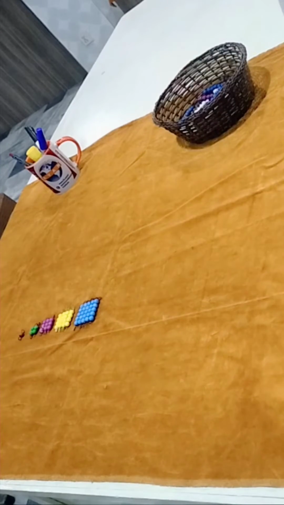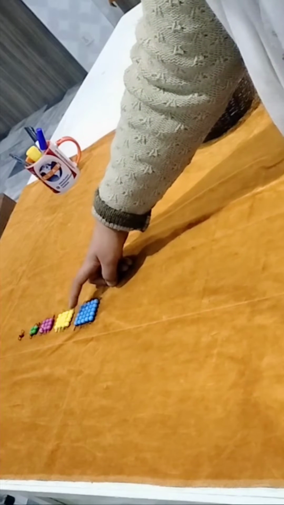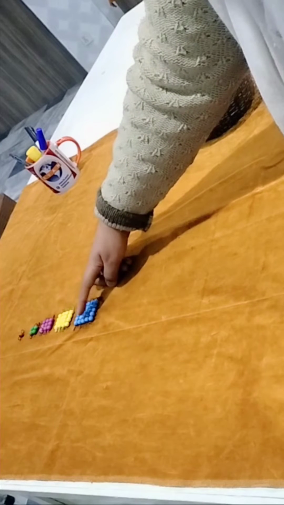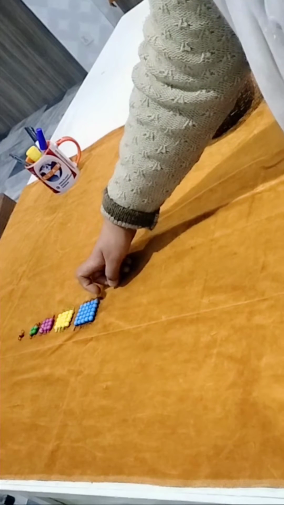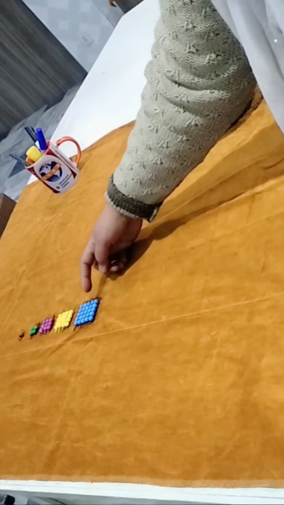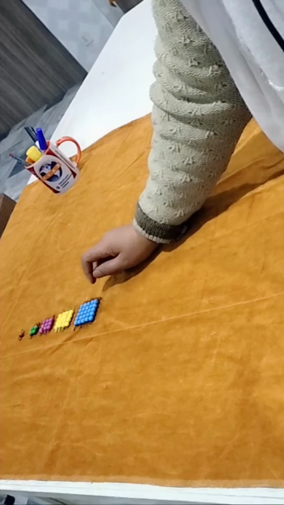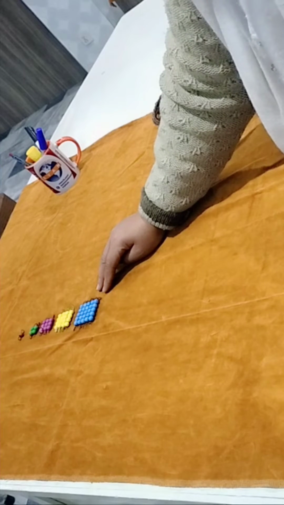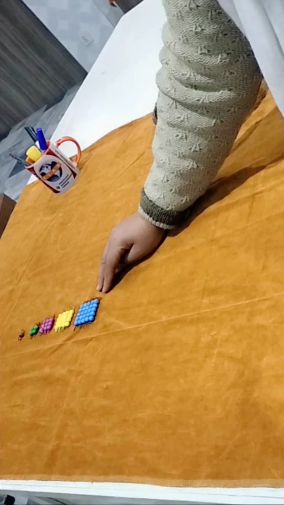Okay, now tell me how many beads are there in these bars of 5? The child can count 1, 2, 3, up to 25. If the child knows skip counting, he can count by skipping 5, 5. Otherwise, he can count the whole beads linearly, and he will tell you 25. Now you are going to repeat with the child: 5 squared is equal to 25.